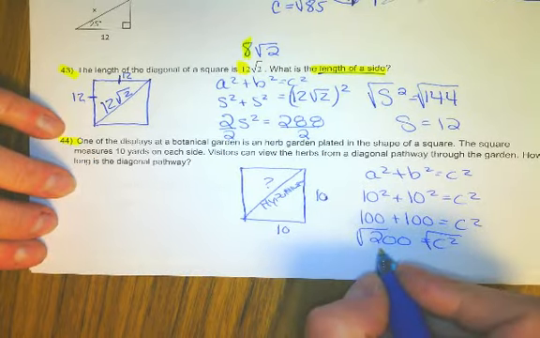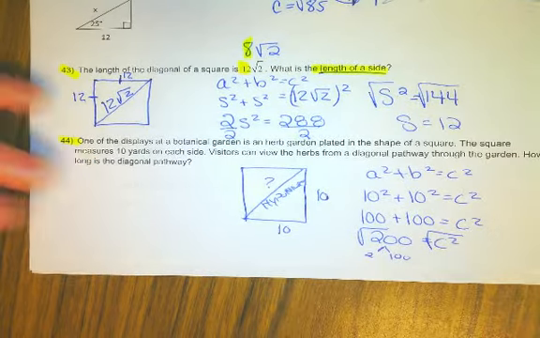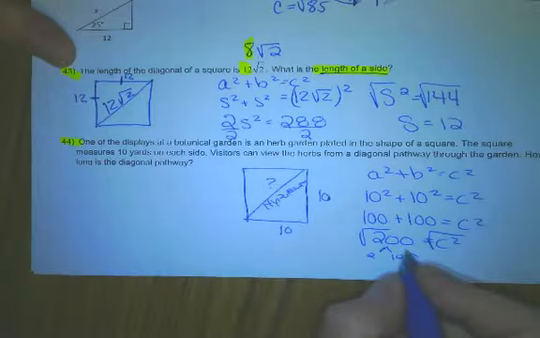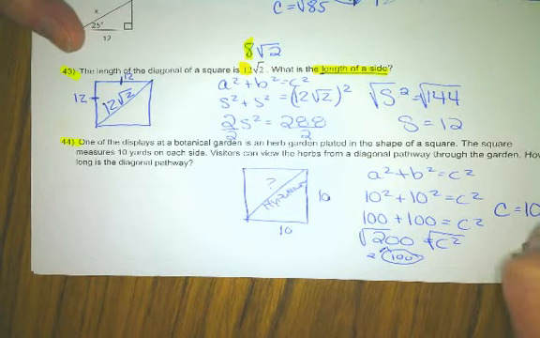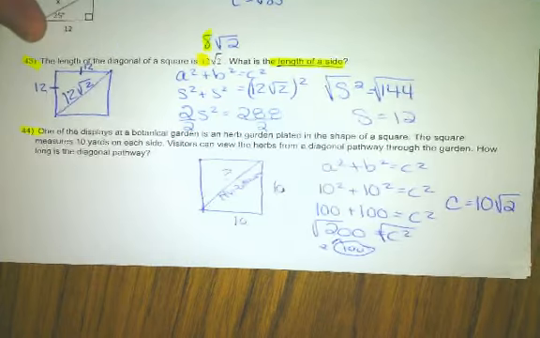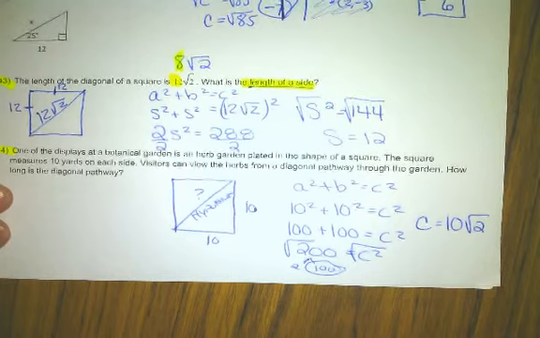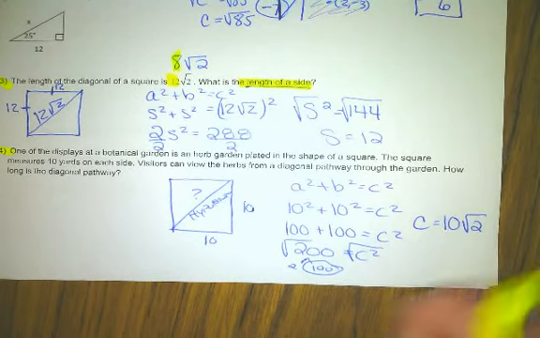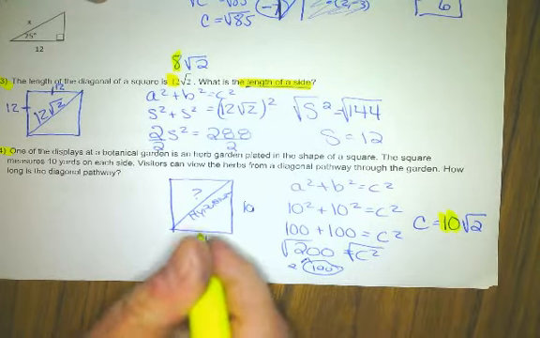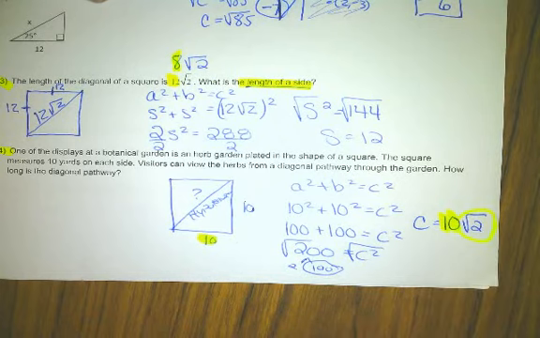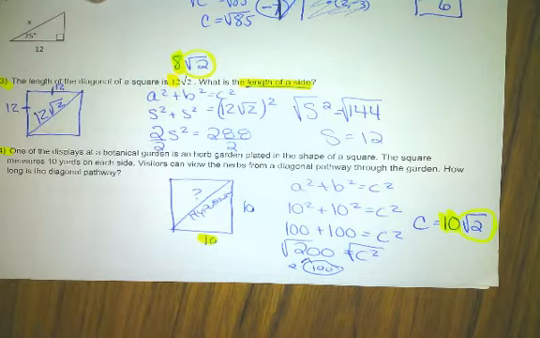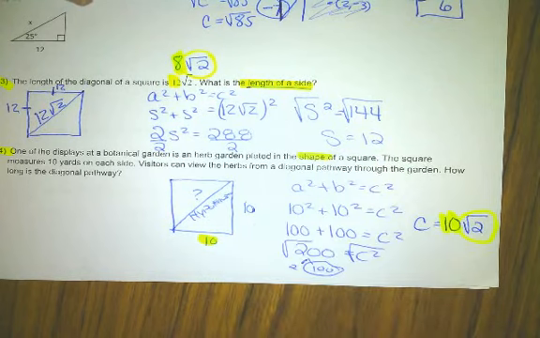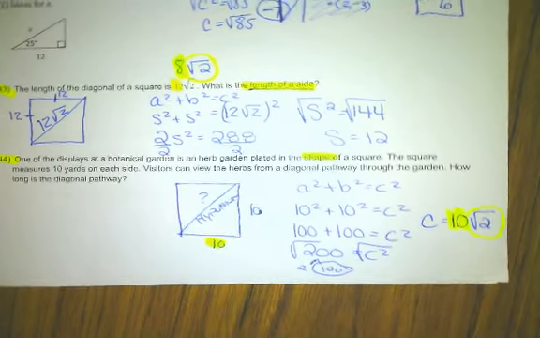All right, so if I break that down, I know that 2 times 100 is 200. I know that this is my perfect square. So c equals 10 times the square root of 2. And again, look how this is related. Okay? Well, here, isn't this the side length? And look at that. There's the square root of 2. Just like up here. Isn't this the side length? And there it is, square root of 2. Okay? So with squares, because they are the same, that works out that way.